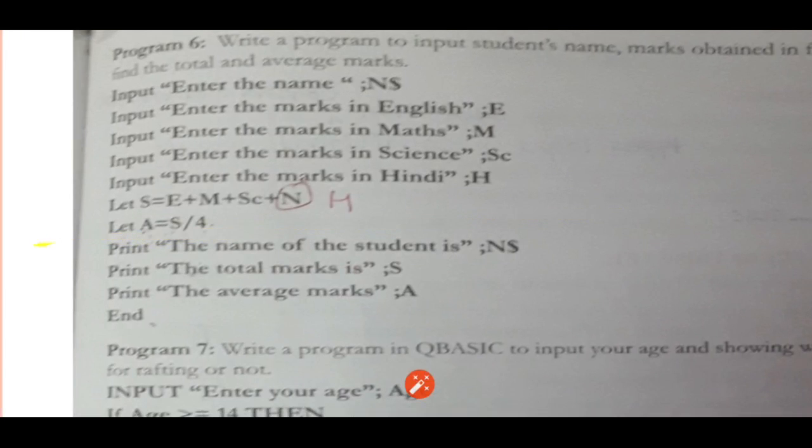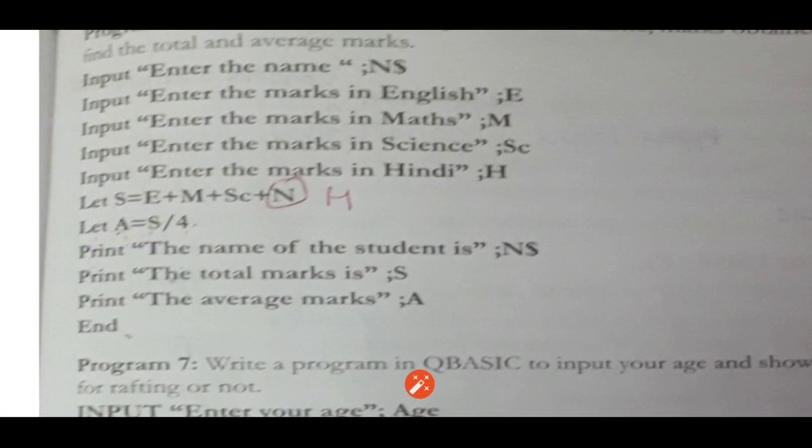Program number 6. In this case you have to see the first line: INPUT "Enter the name". First of all you will enter your name and it will be stored in a variable. Second, enter the marks in English, it will be stored in the E variable. Next line, input, enter the marks in maths, it will be stored in the M variable. Next, input, enter the marks in science, it will be stored in the SC variable.